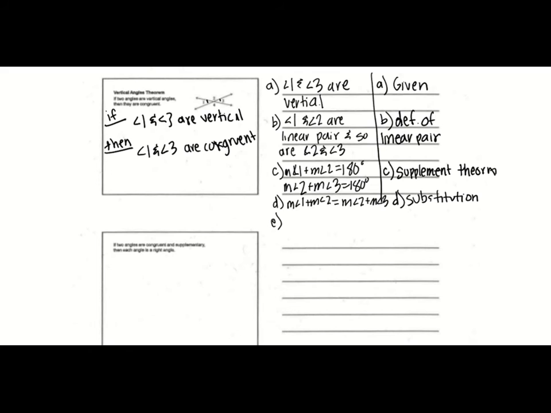Just like I did in the last example, I have a measure of angle 2 on both sides, so if I subtract that from both sides, I get the measure of angle 1 is equal to the measure of angle 3, which is a subtraction property. And then finally, I'm very close. I'm just trying to get angle 1 congruent to angle 3. And if those angles are equal, then I know angle 1 is congruent to angle 3 because of the definition of congruence.